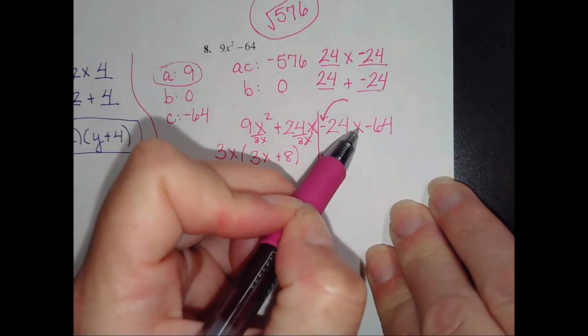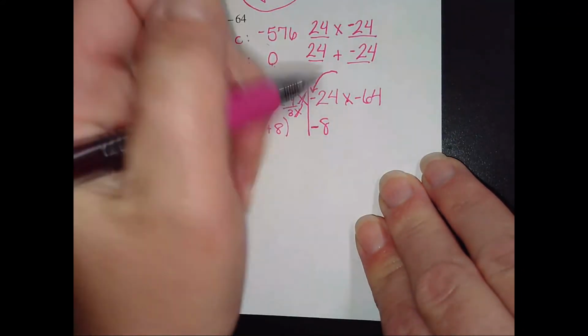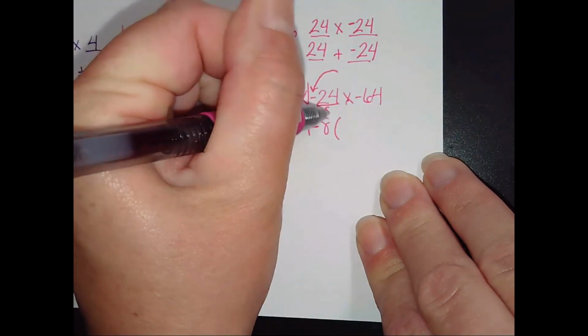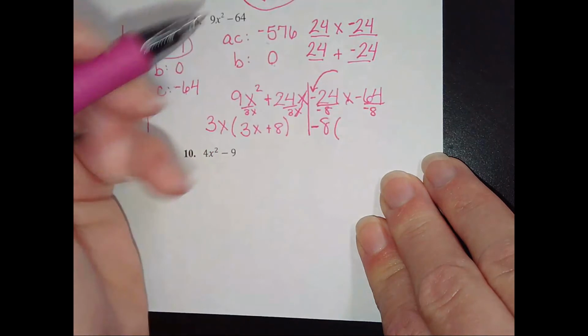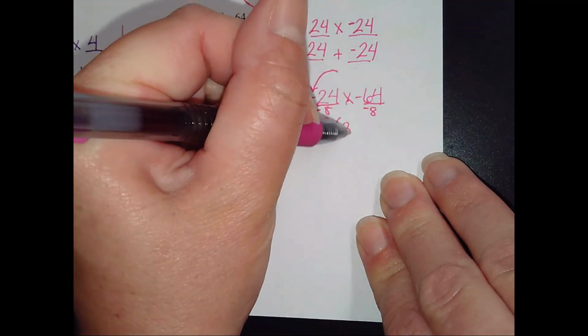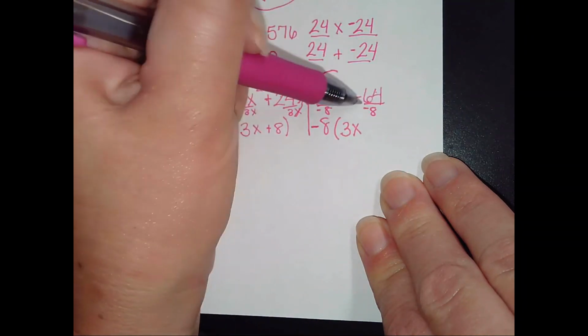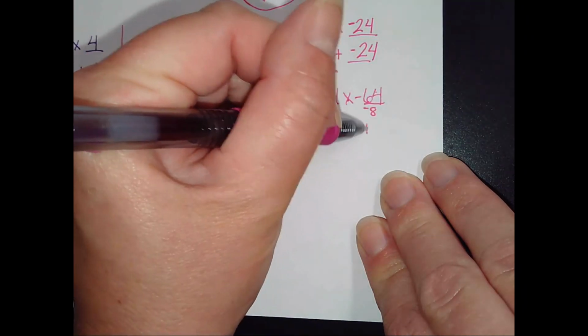This 24 has an x, the 64 does not, so that's why you do not include the x. So now we're going to divide both terms by negative 8. Negative 24x divided by negative 8 is a positive 3. Bring down the x. Negative 64 divided by negative 8 is a positive 8.